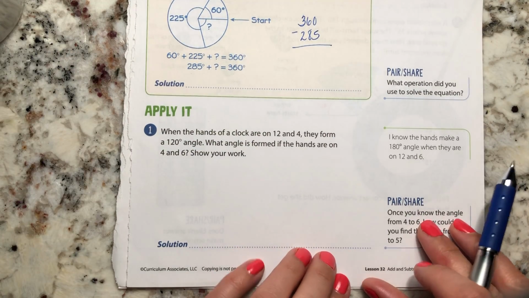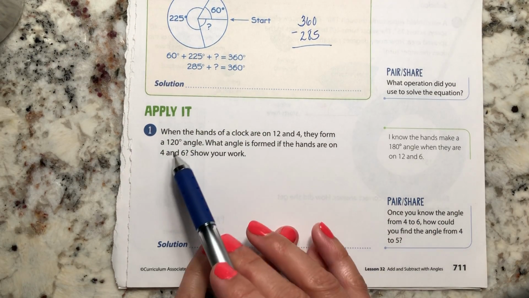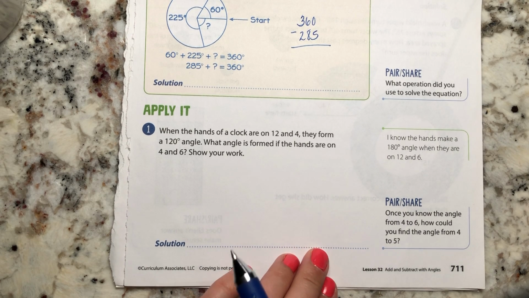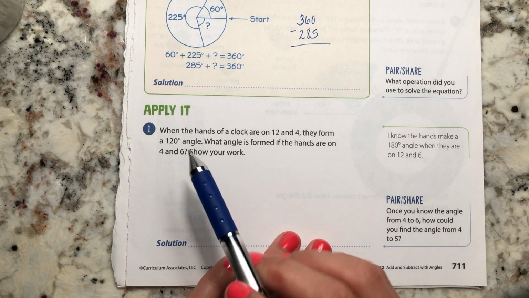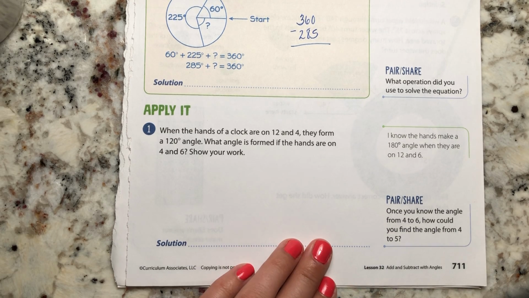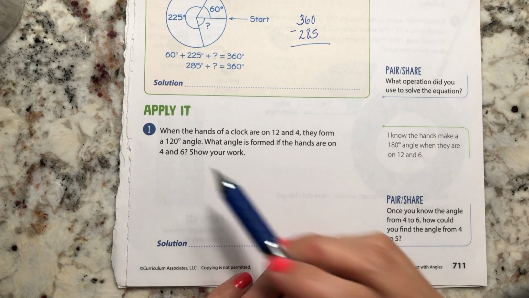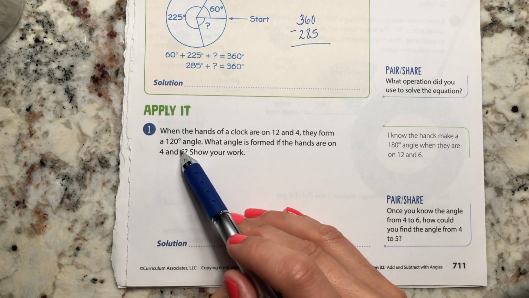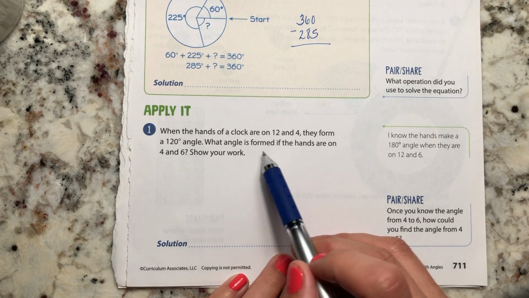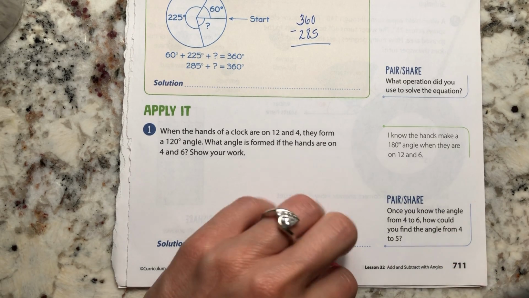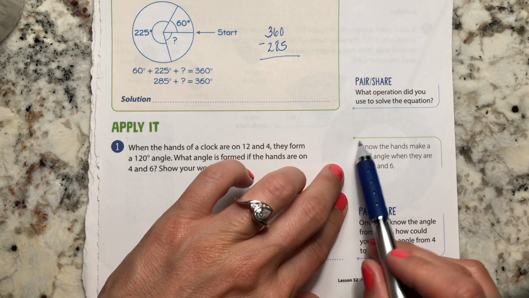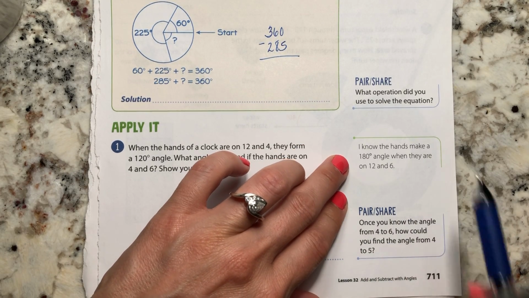Now this first apply it is a little tough, and this is why I wanted to make the video for you, because you have to be able to think in shapes and lines and remember the degree angles between straight lines and circles. So number one says, when the hands of a clock are on 12 and 4, they form a 120 degree angle. What angle is formed if the hands are on the 4 and the 6? Show your work. Well, this information right here really helps us solve this.